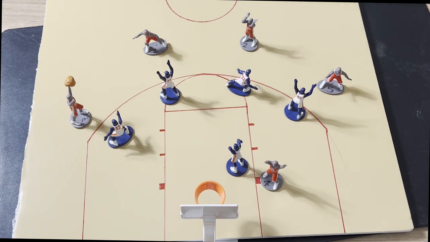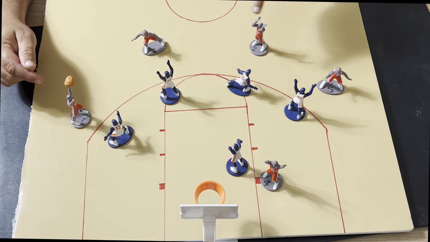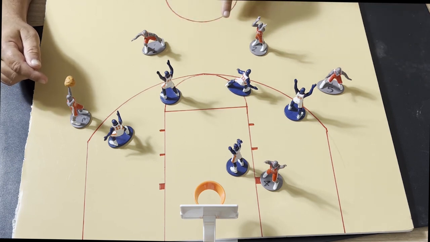So looking at our post options and the reads that will be there. Talking about the slot screens here, this is the post player picking for the slot players. We prefer the post player to screen for one of these two guys. We'll get to the wing screens in a minute. We'll stick to the slot players.